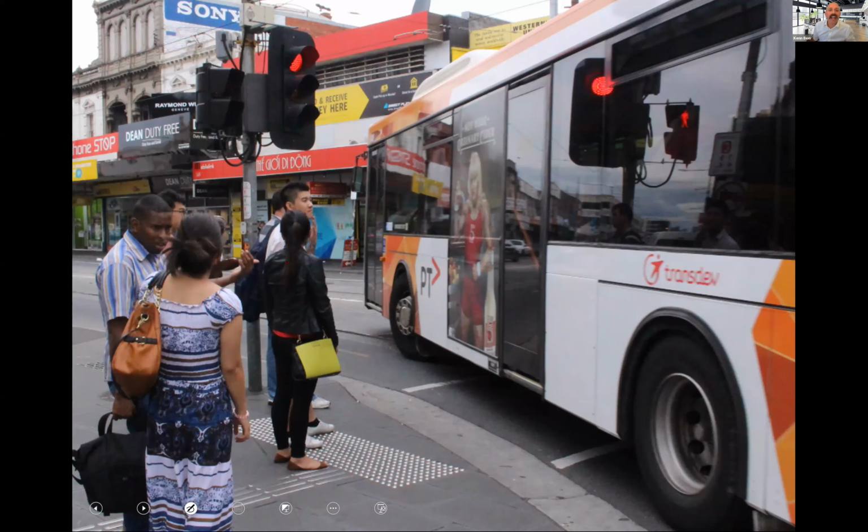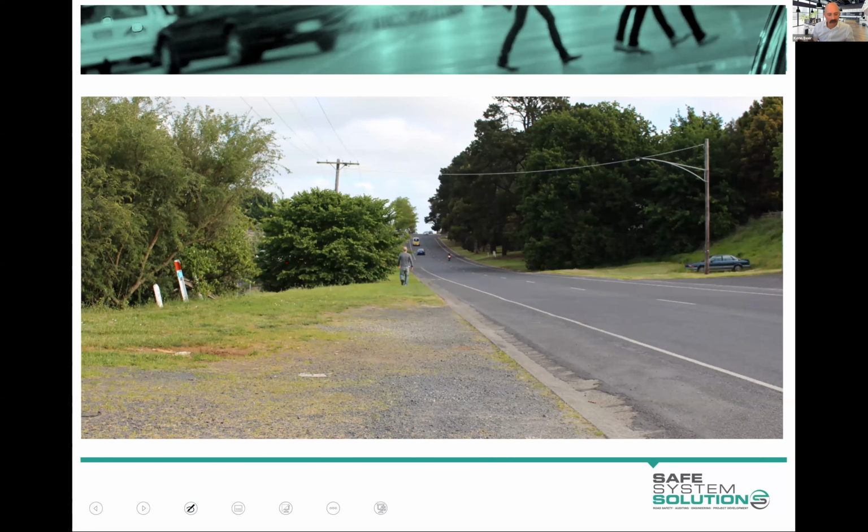Also, just the lack of facilities. A comment that has sometimes been made is, auditors sometimes miss things that aren't there, because they're auditing what's there and not what's not there. But you've got to be in that mindset as well as what's not there.